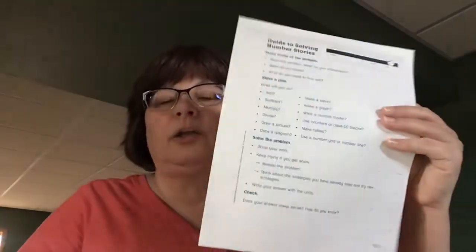Then, does your answer make sense? That goes with, how do you check it? You can use a calculator to check it. I don't have a problem with that, but you don't use the calculator to figure it out. How do you know it makes sense? Well, maybe the answer is smaller than what you started with and that it was a different story. So you need to make sure that your answer also makes sense. So you have this paper, use it. Okay, now I'm going to have you get your math journal out, page 224. So go ahead and pause the video and go find your math journal.